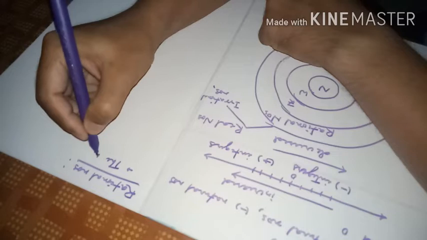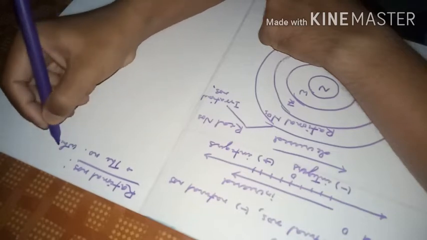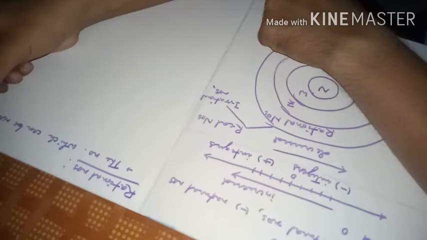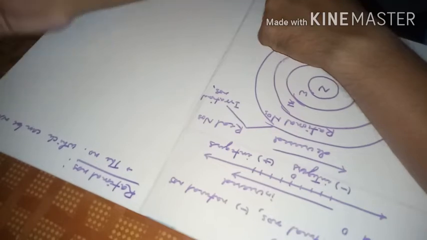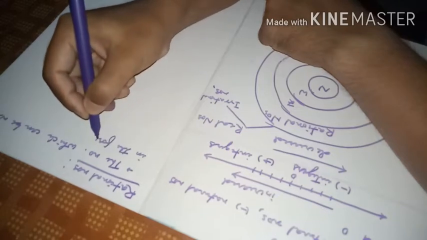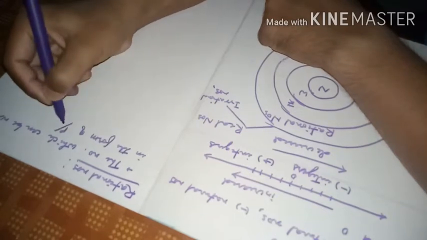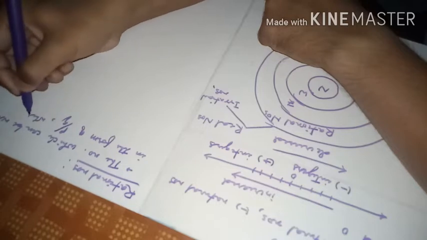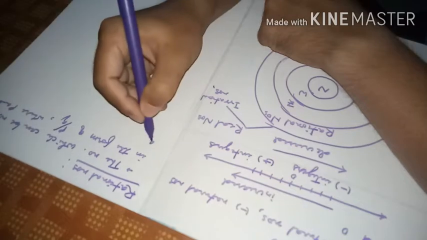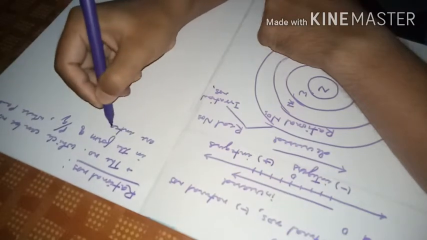First, the number which can be written in the form of p by q, where p and q are integers.